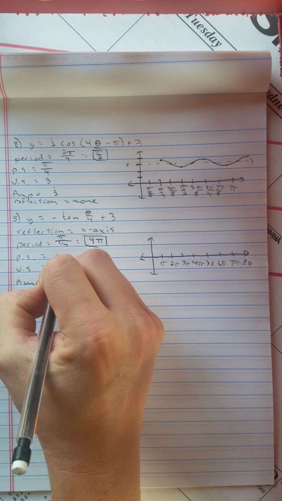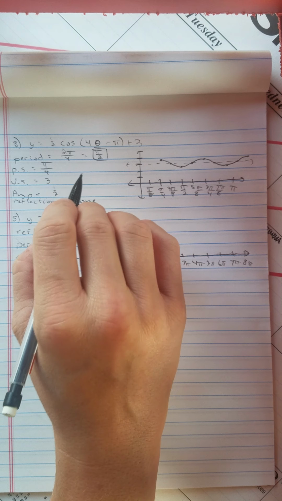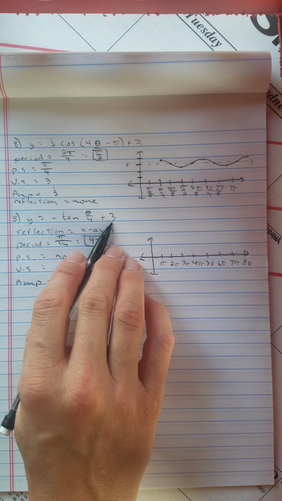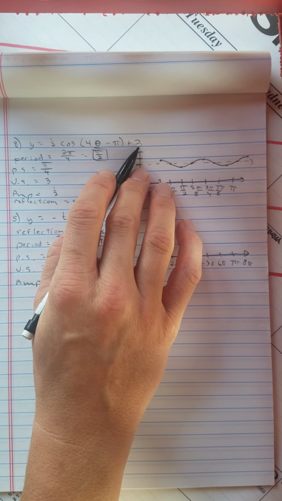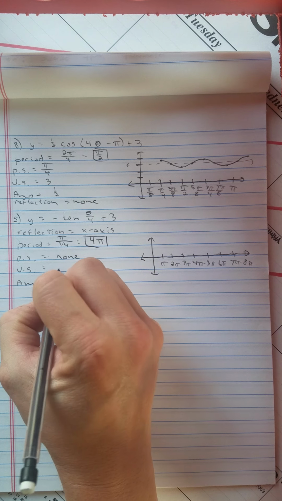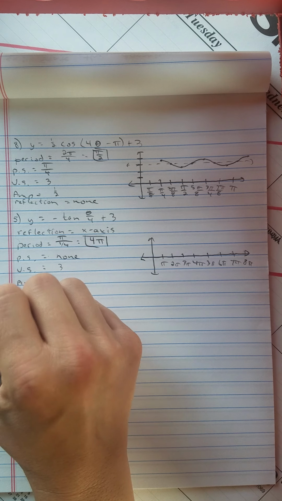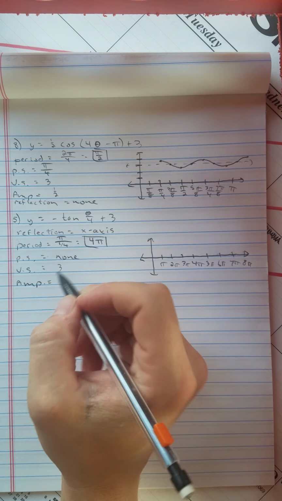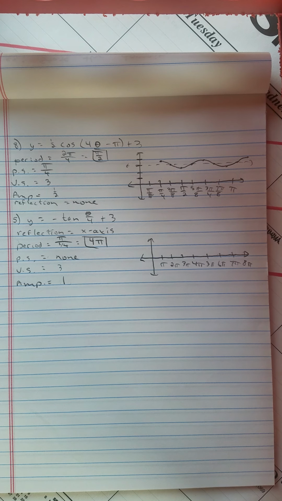There is no phase shift on this one, so we would say none. There's only a phase shift when there's a constant in parentheses with the angle. So even though there is a constant with the angle, it's not in parentheses, so it represents an actual vertical shift. So just like on number 8, that +3 represented a vertical shift, it's the same thing here. There's a vertical shift of 3. And there is no amplitude adjustment. I guess we could say none for amplitude, but that doesn't really make sense. We would just say it's got an amplitude of 1. All of these typically have an amplitude of 1 unless they have a coefficient.